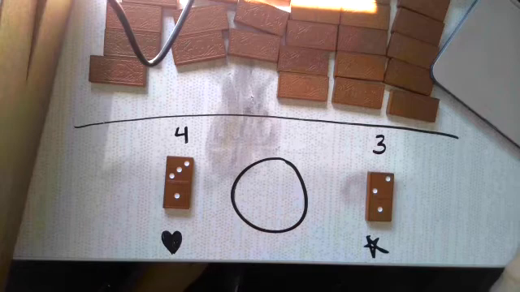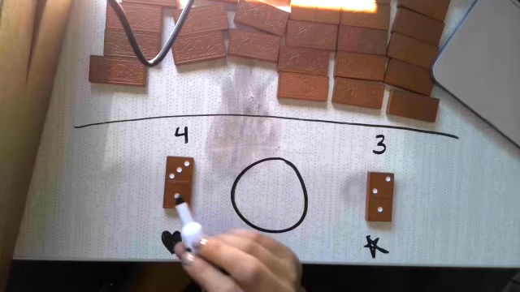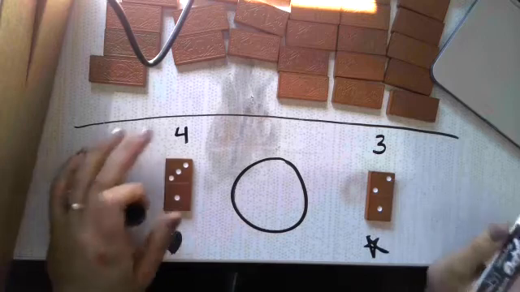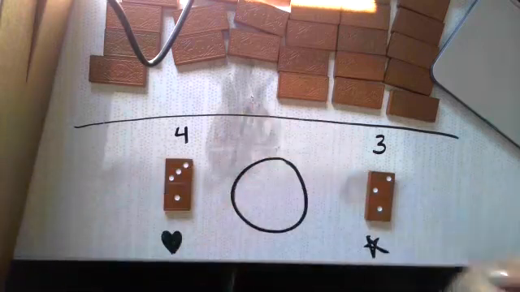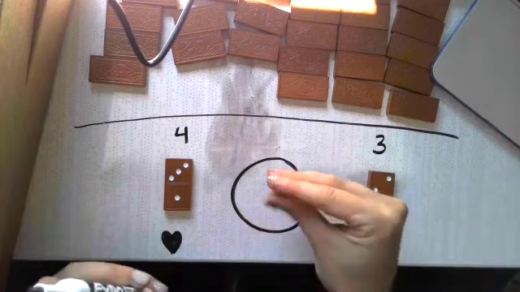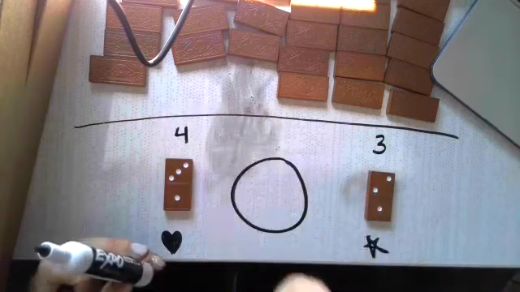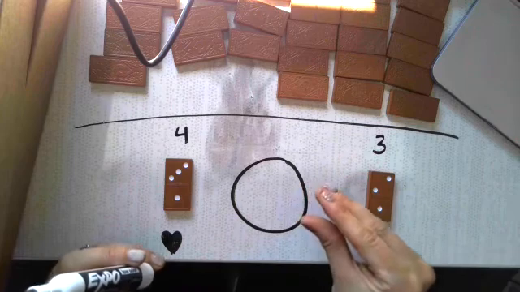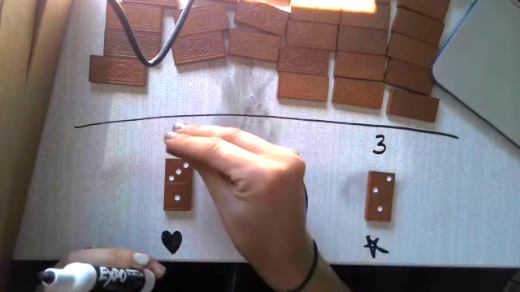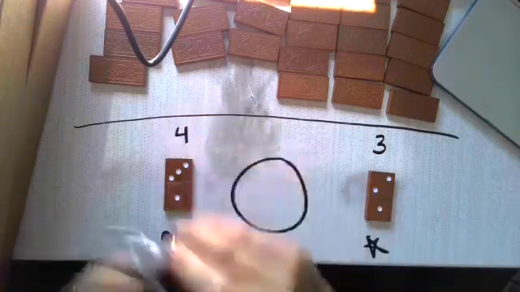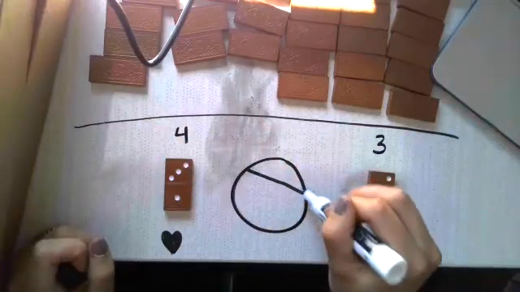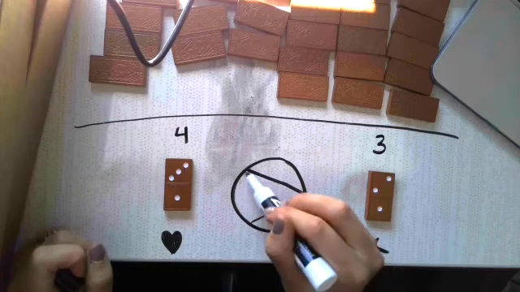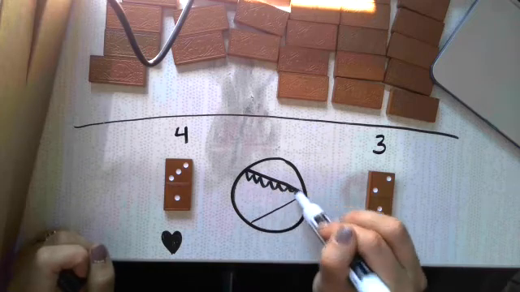Awesome. So now what we're going to do is make an alligator eating the larger number, because that alligator is hungry and he's going to want to eat that 4, right? If he was starving, he would say, oh, I want 4 pieces of pie, not just 3. I want 4. So the alligator mouth is going to look like this. And if you'd like, for the first one, you can draw little teeth on it.